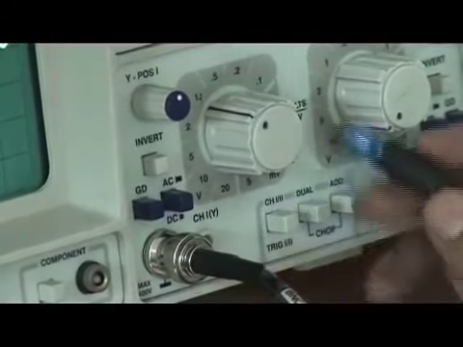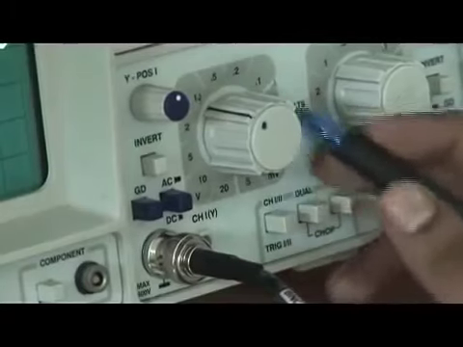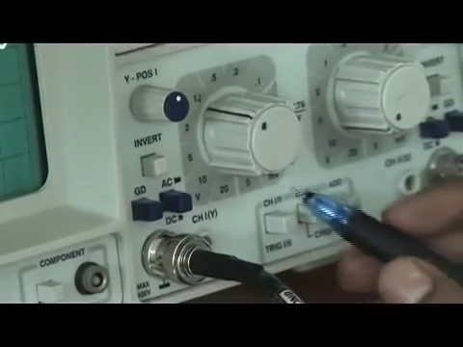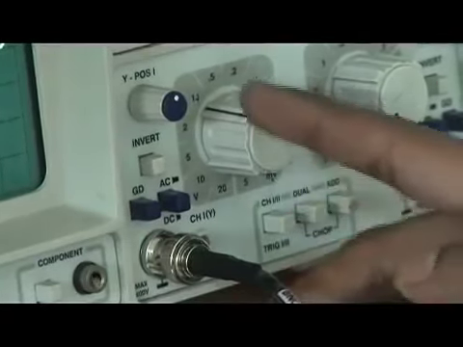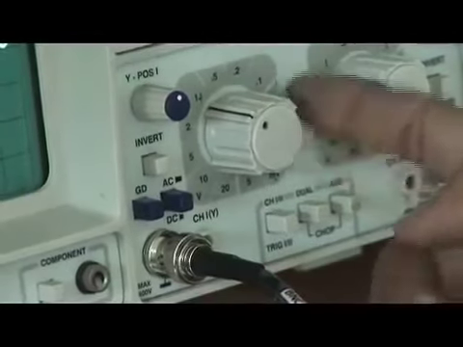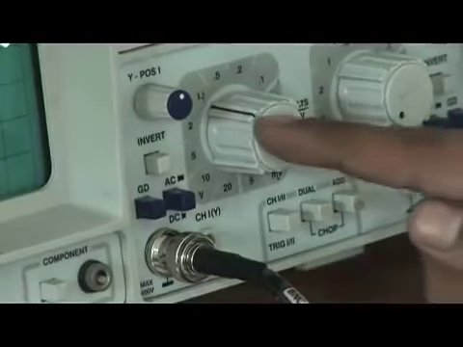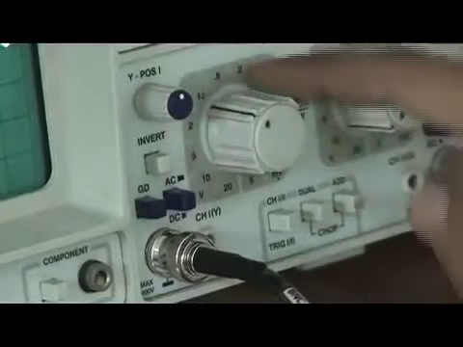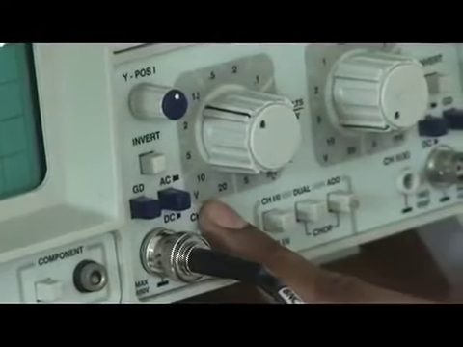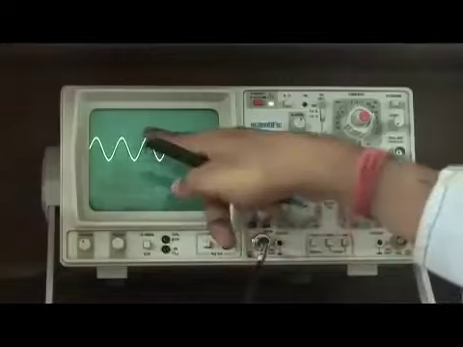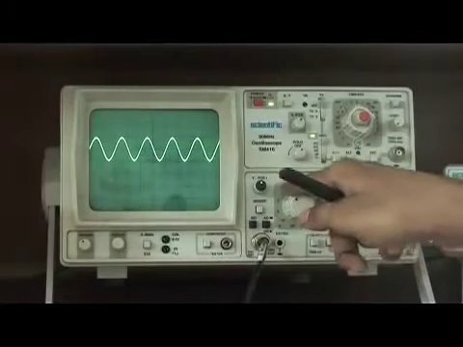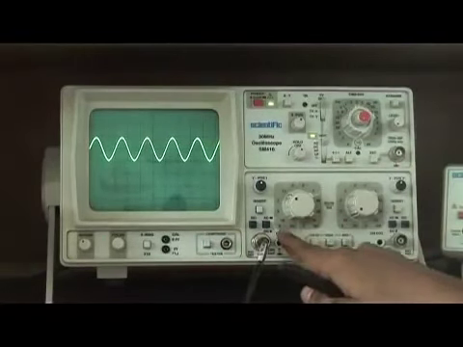From this gap to this gap, there is one unit called millivolts. So whenever this knob lies in this range, the unit will be millivolts. When this knob lies in this range, the unit will be volts. So 1.9 blocks into 1 is 1.9 volts.